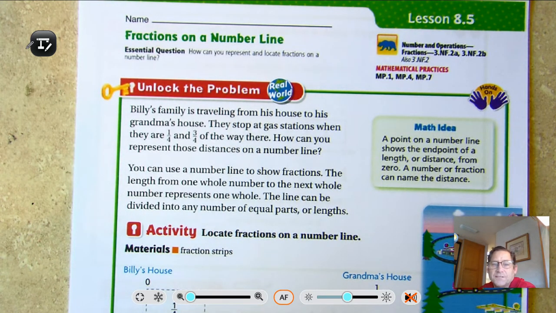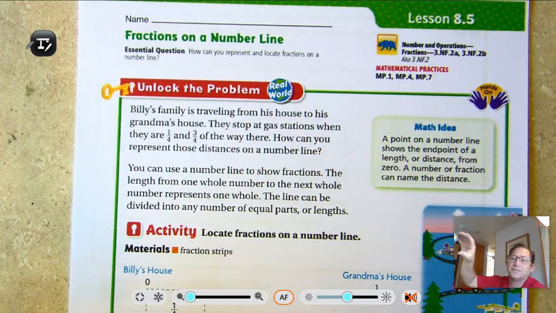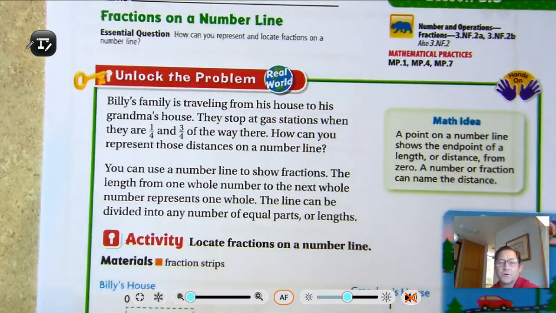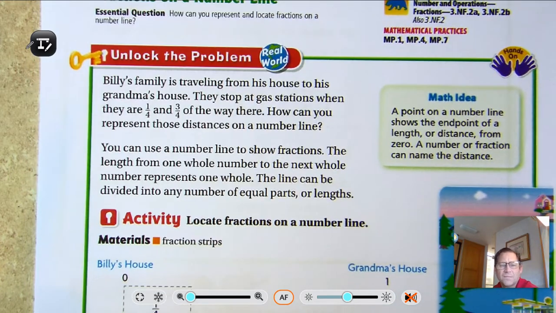And the essential question you should be able to answer at the end of this lesson is, how can you represent and locate fractions on a number line? All right, so let's look at the unlock the problem. Billy's family is traveling from his house to his grandma's house. They stop at gas stations when they are 1/4 and 3/4 of the way there. How can you represent those distances on a number line?